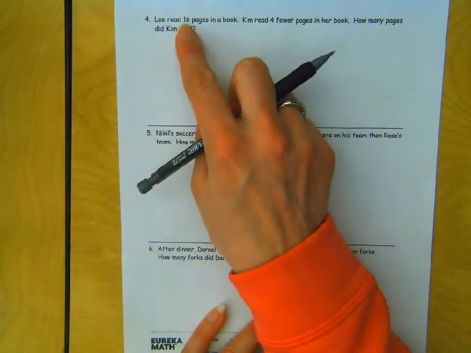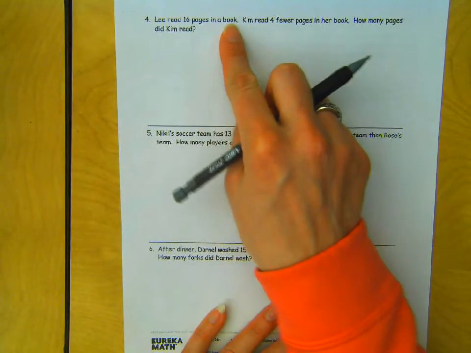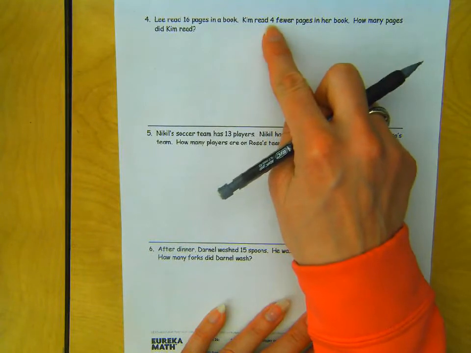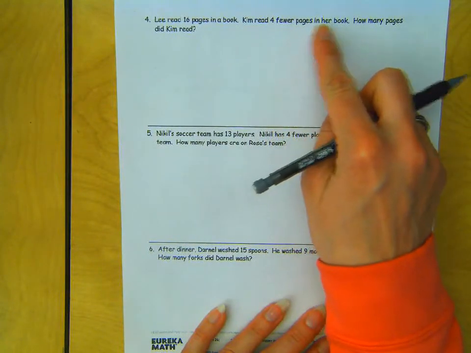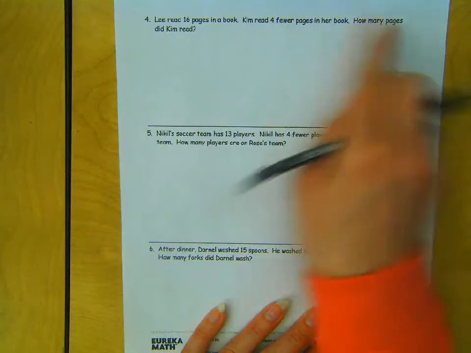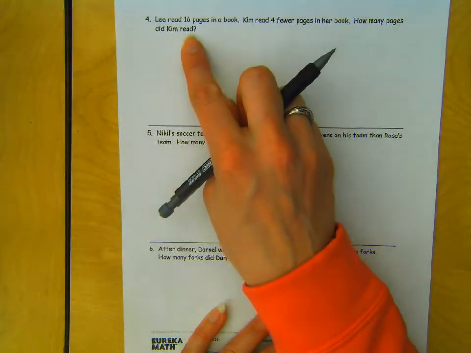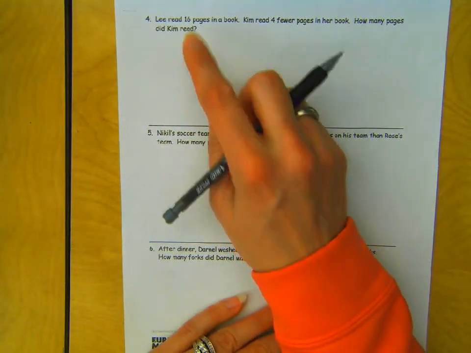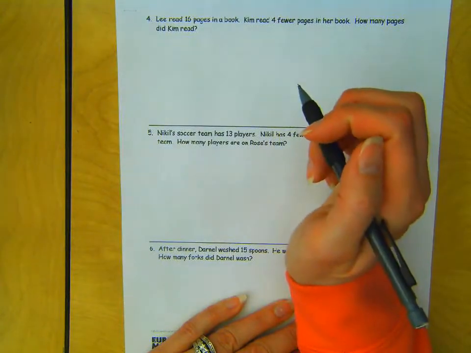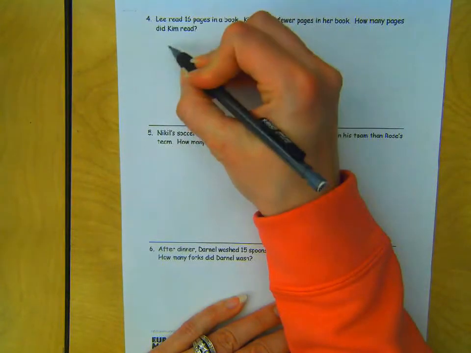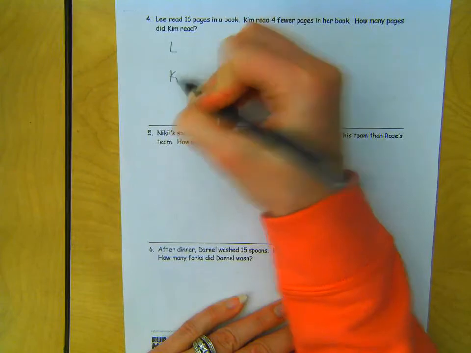Lee read 16 pages in a book. Kim read 4 fewer pages in her book. How many pages did Kim read? Okay. So we have Lee and Kim.